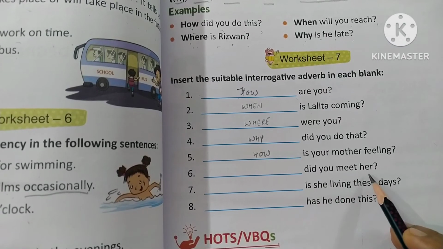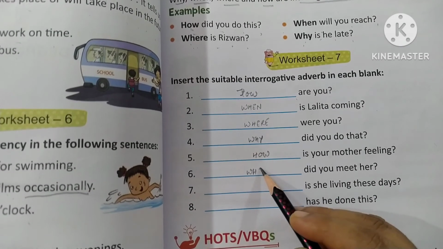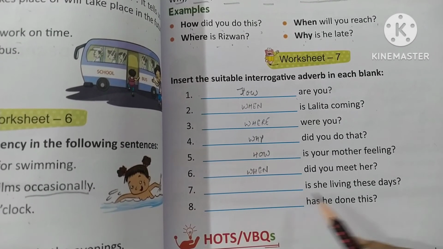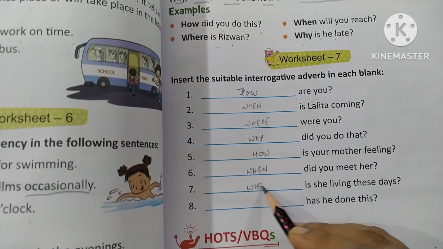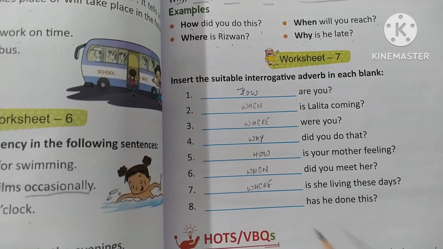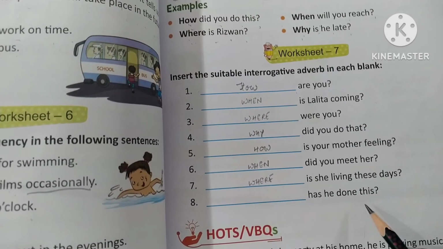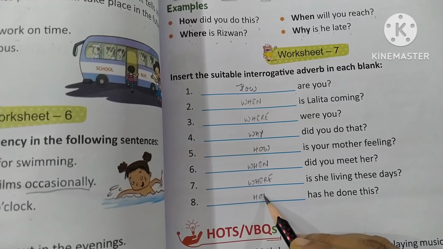Dash did you meet her? When did you meet her? Dash is she living these days? Where is she living these days? Dash has he done this? How has he done this?